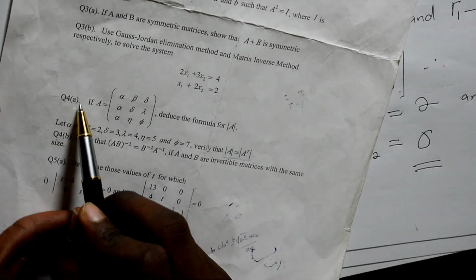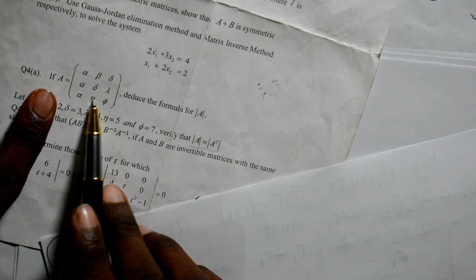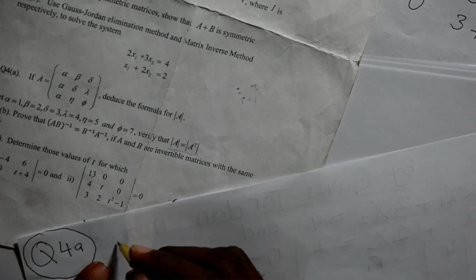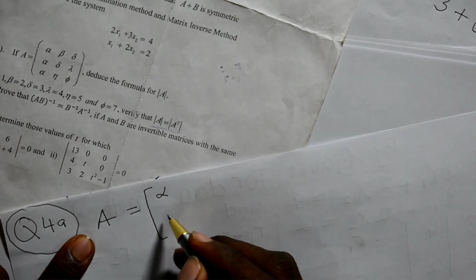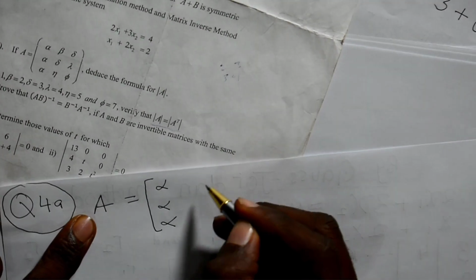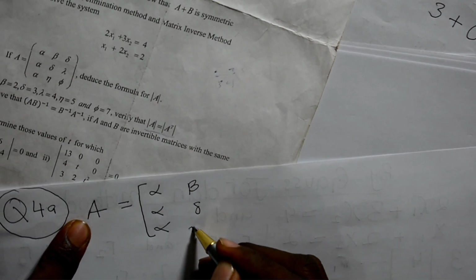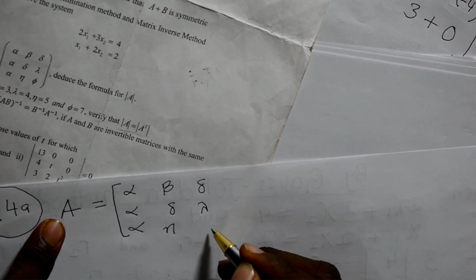So now let's move to the next question, question number 4a, and see what it says. Question number 4a says, if A is this much, deduce the formula of A. That means for a determinant, A is given as alpha, again alpha, then beta, sigma, viscosity, and sigma again, then lambda and psi.